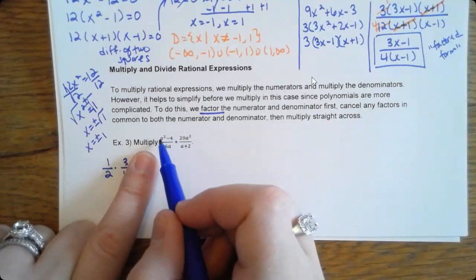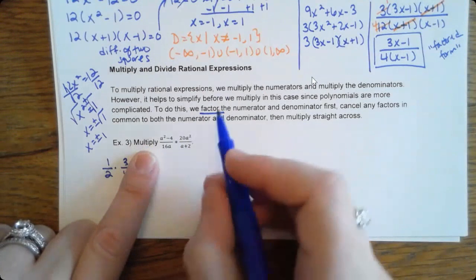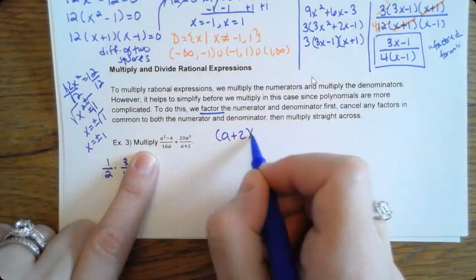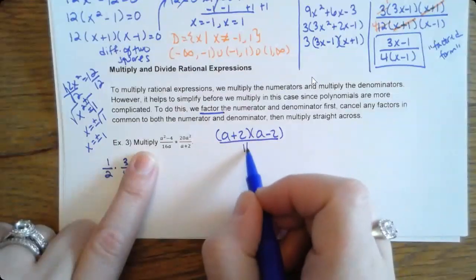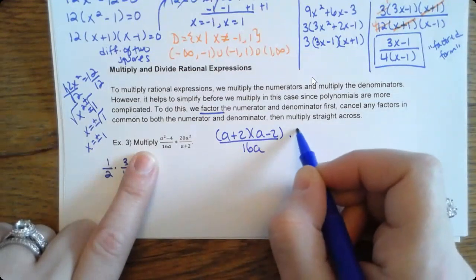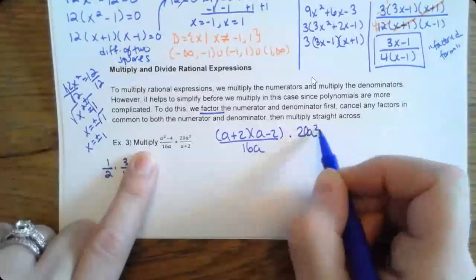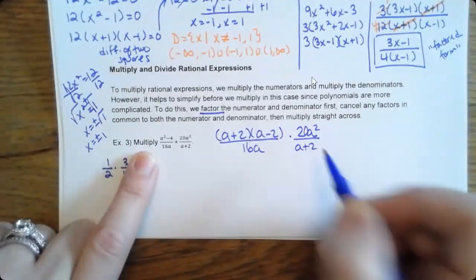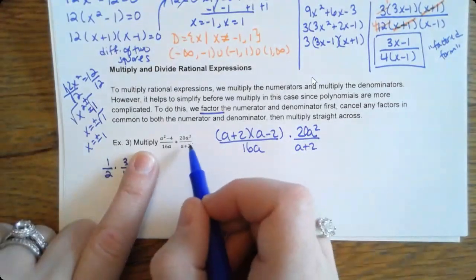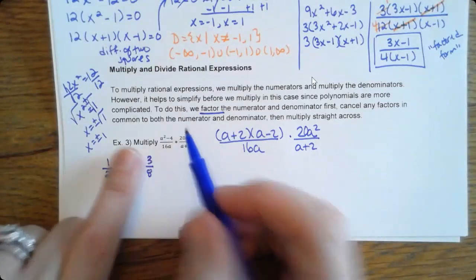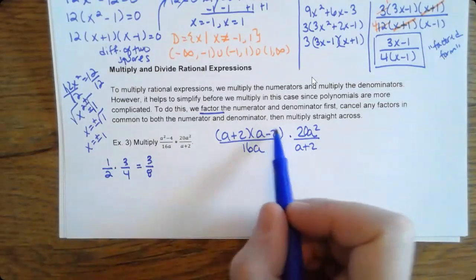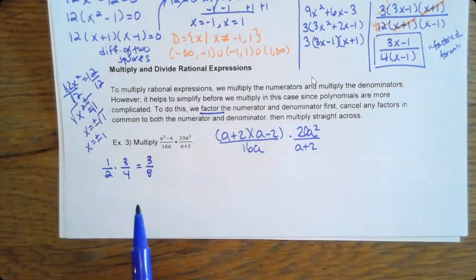So the a squared minus 4 is going to factor into a plus 2, a minus 2. That's a difference of 2 squares. And then everything else is pretty much already pre-factored. I can't do anything with a plus 2 or 16a. I do have a square here, but there's no plus or minus. I can't break it down any further. So this is the only piece I need to factor.